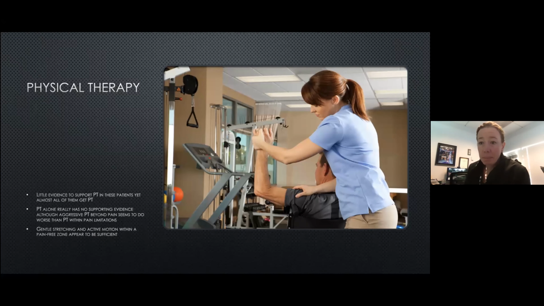They may get a rebound, more inflammation and more pain, and then they don't move as much because it hurts. May not be actually worsening the process, but maybe limiting the patient in terms of their anticipation of getting better. So gentle stretching, active motion, staying in pain-free zones seem to be more efficient or more sufficient than doing anything painful.